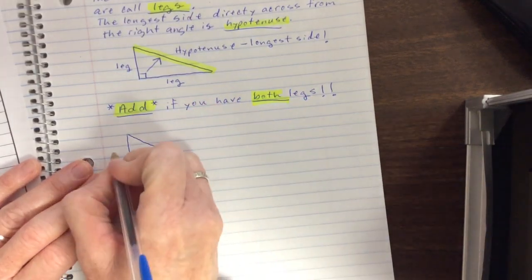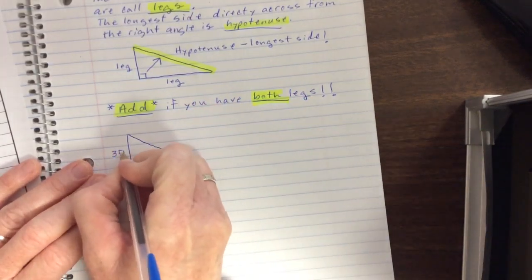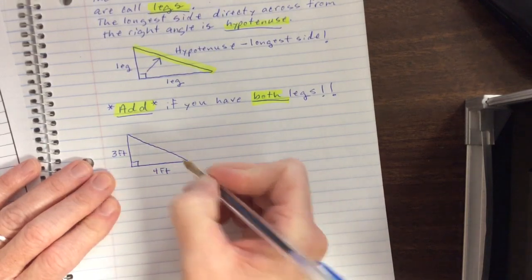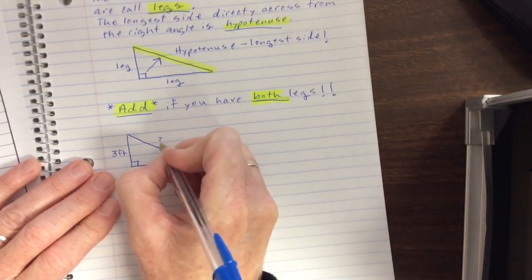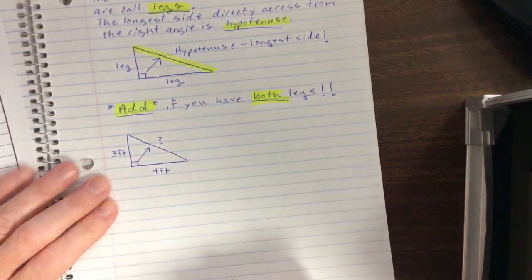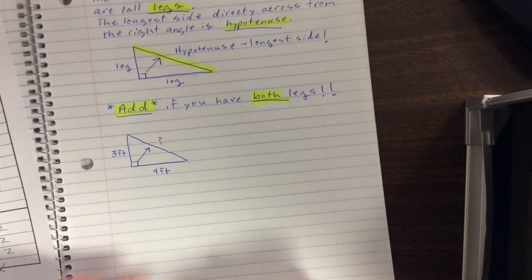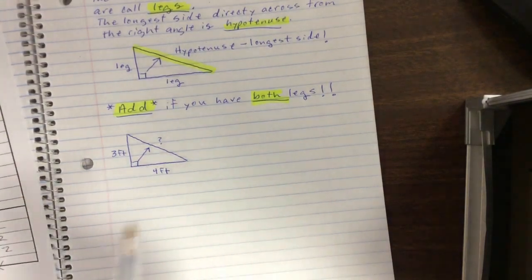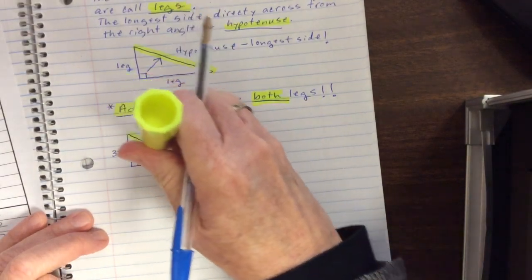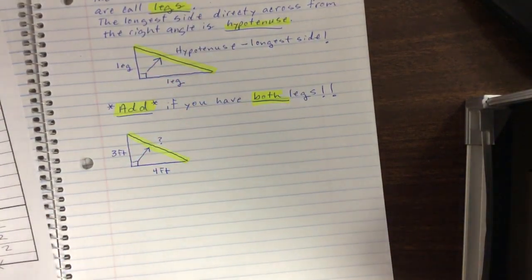And let's say they tell you this is 3 feet and this is 4 feet. So we are looking for this side, which is the hypotenuse. Always draw your arrow. That identifies the hypotenuse. And I'm going to always highlight it too. So highlight the longest side.